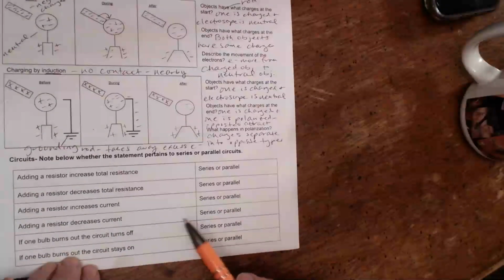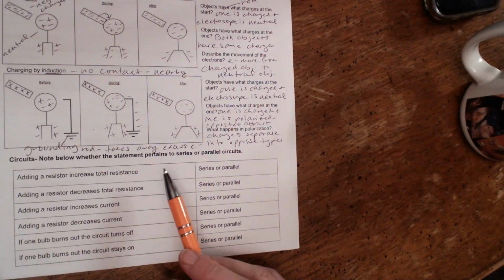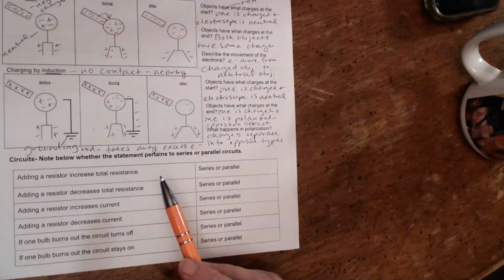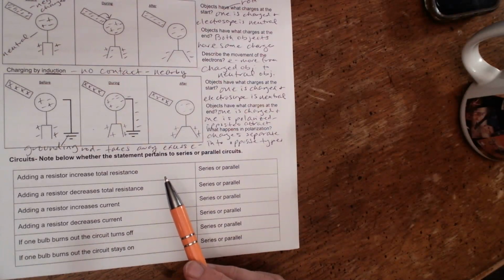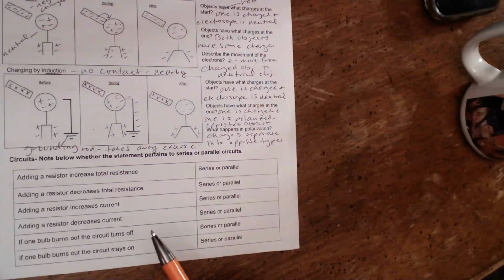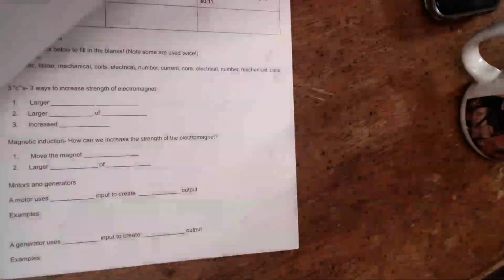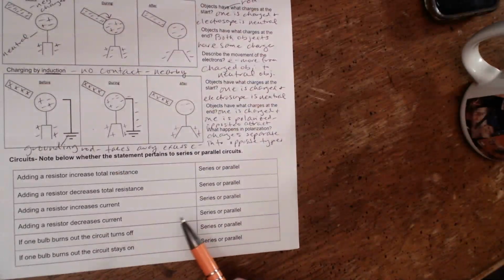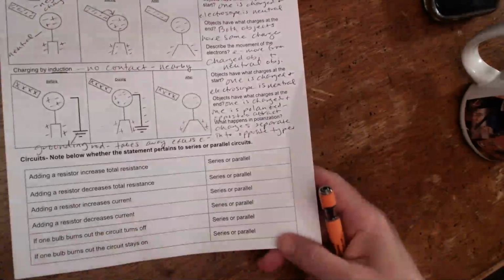Okay, so after electrostatics, we talked about circuits this semester. Circuits are where we've got a moving flow of electrons, and this is where we talked about things like voltage and current and resistance. What we're going to do first is do some comparison between the two types of circuits that we looked at. Let me refresh us really quick on what those are.